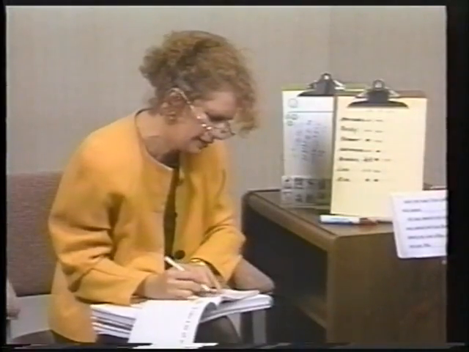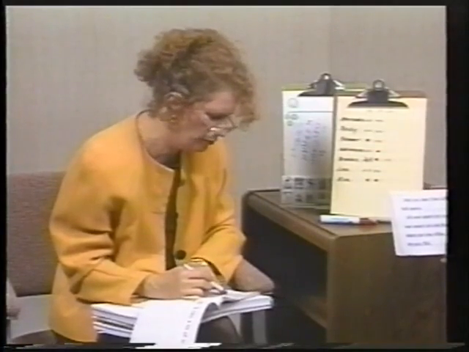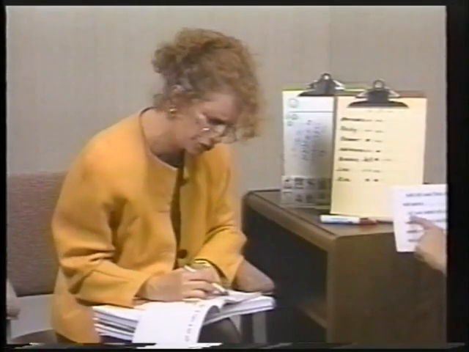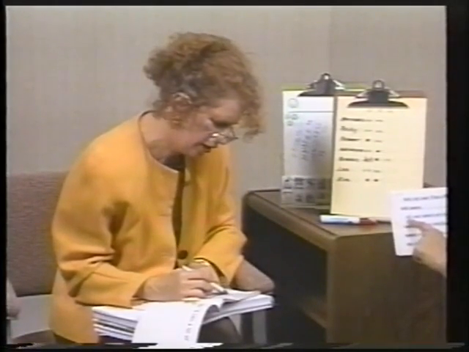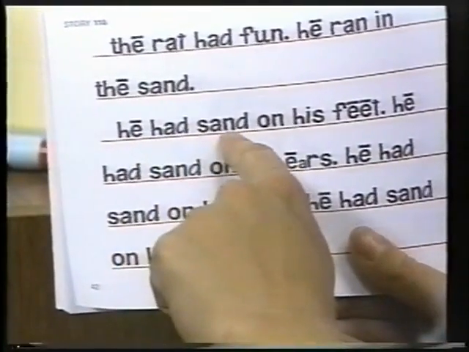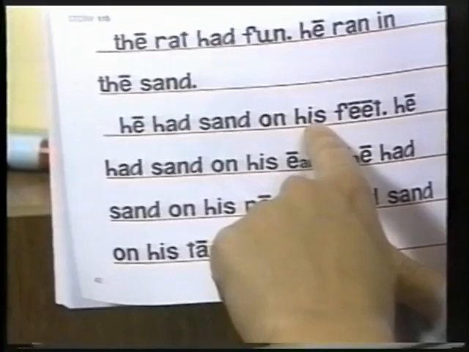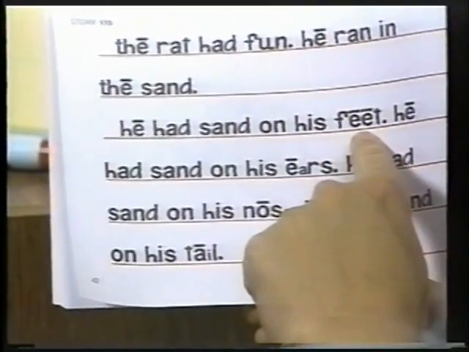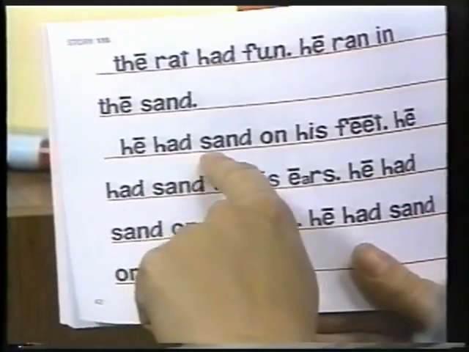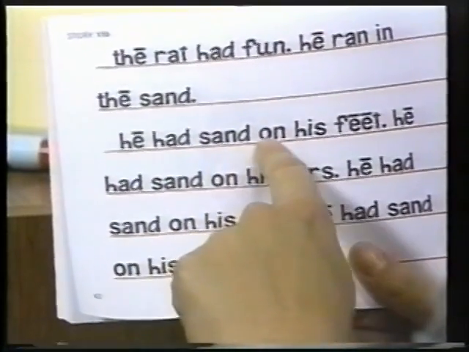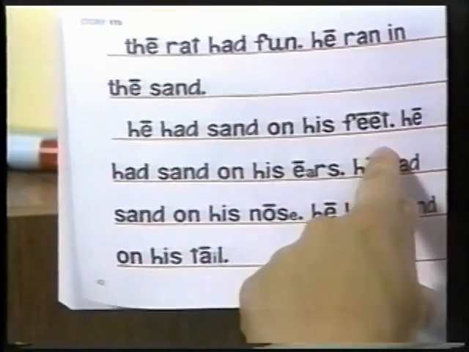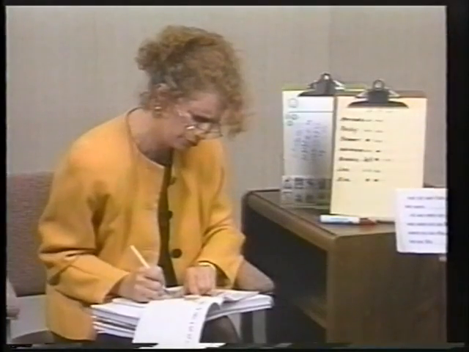All right, let's see if we could read it like this. You follow along on that line. I'm going to read it like a storyteller, a little tiny bit faster. You read it perfectly. Let's see, you follow along. He had sand on his feet. Your turn. He had sand on his feet. Oh my goodness, that sounded so much like a storyteller. That was really good reading.